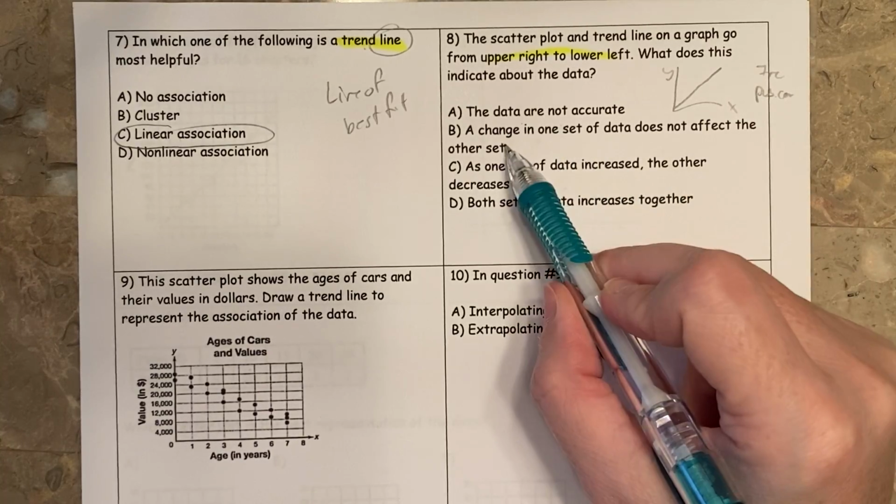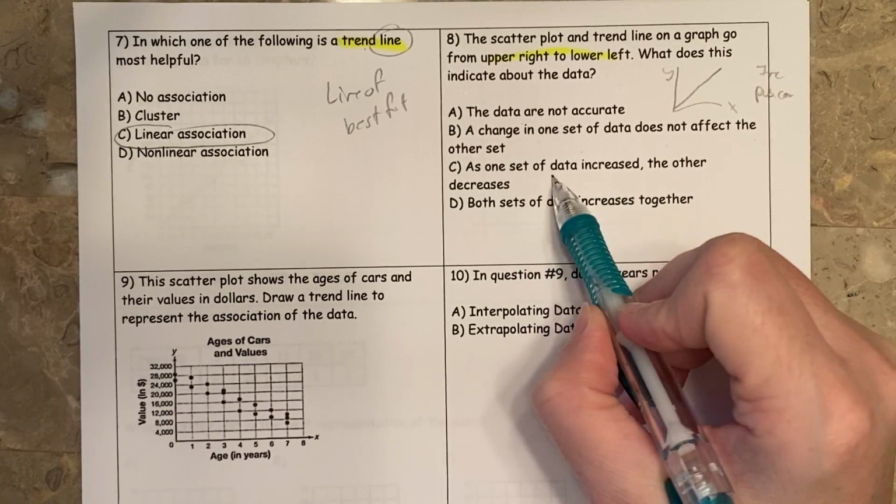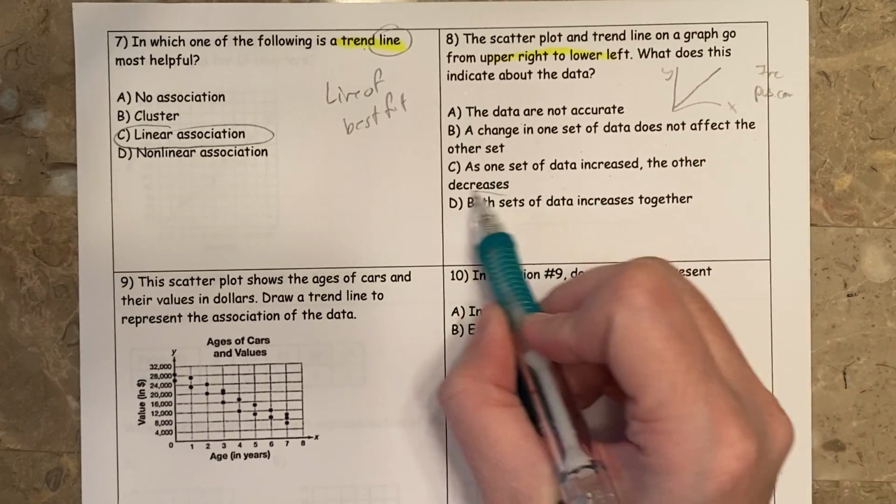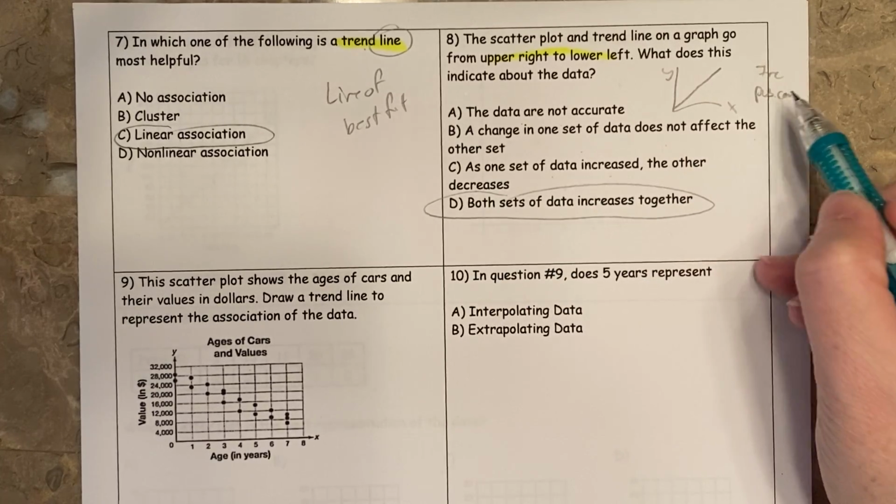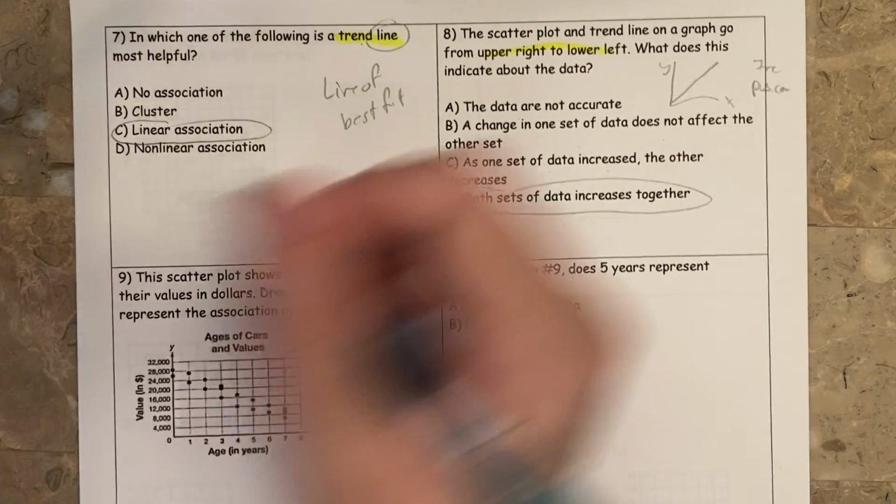So the data are not accurate. The change in one set does not, nope. As one increases, the other, nope. Okay, so both of them increase. When we have positive correlation, both of them increase.